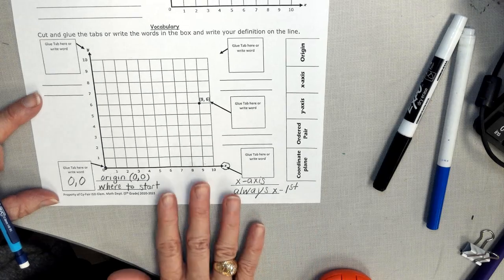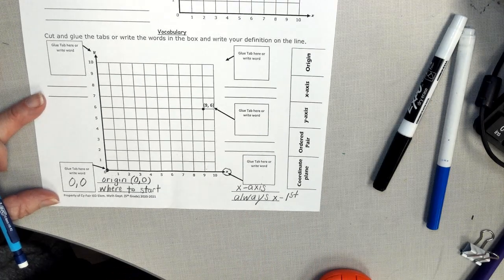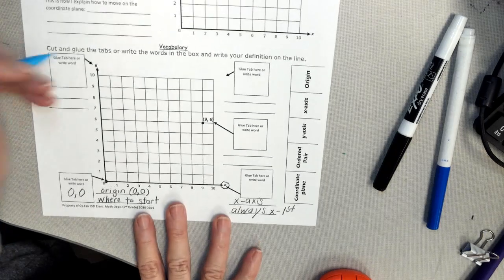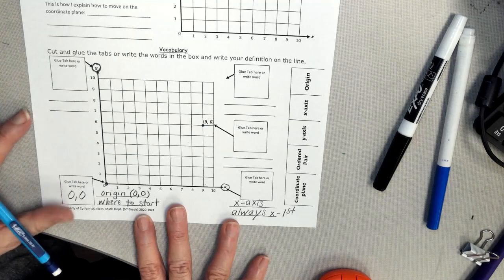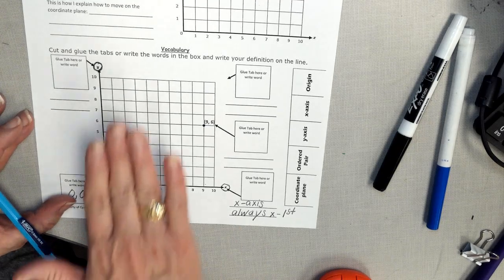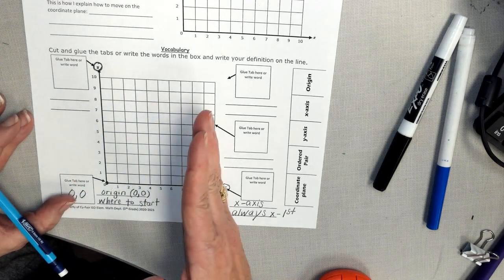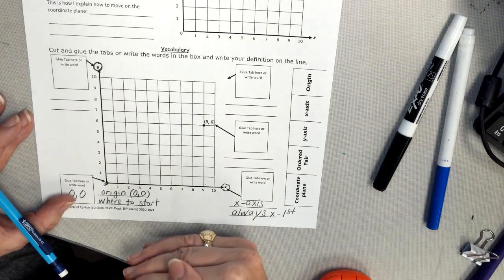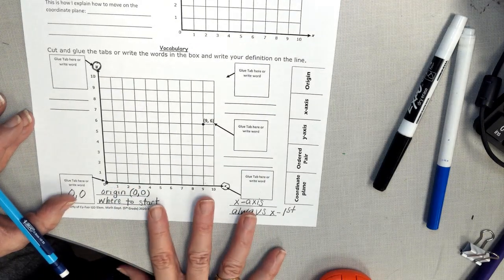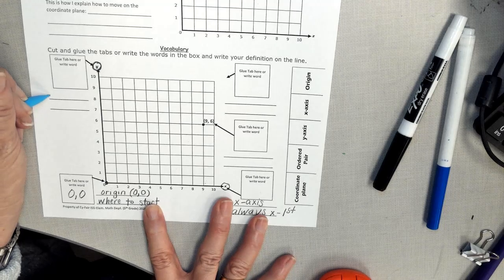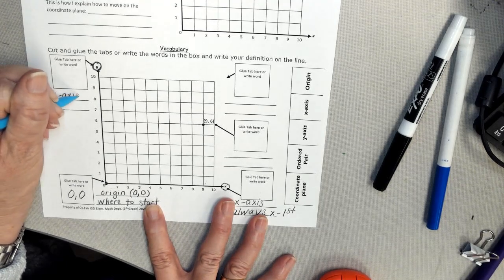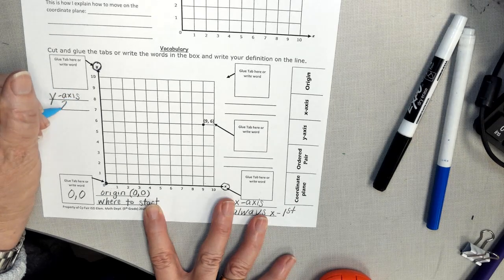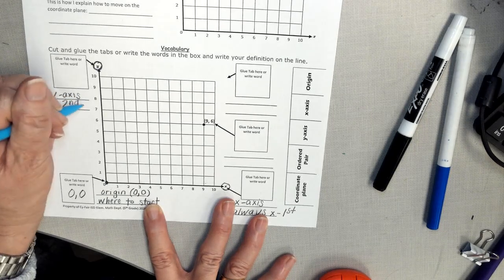So if we always travel the x first, where do you think we would travel second? Anthony? We would travel on the y second. So the y is the vertical line, the one that goes up and down. These vertical lines are y's. The horizontals are x's. So over here on the left-hand side, I'm going to write y-axis. And it will be the second number.